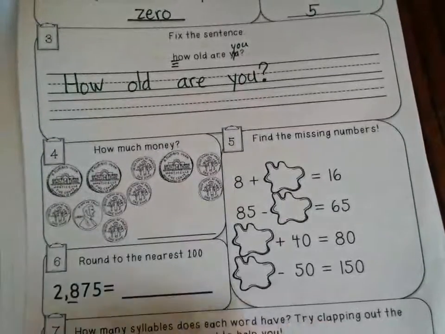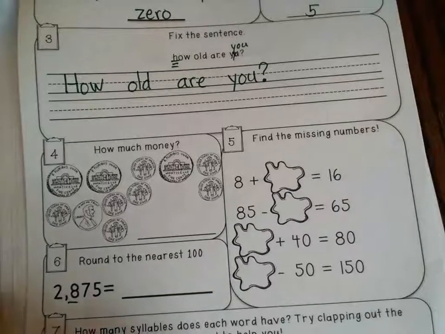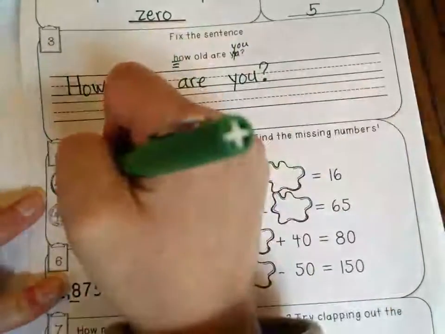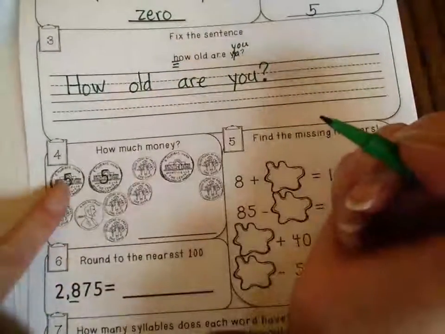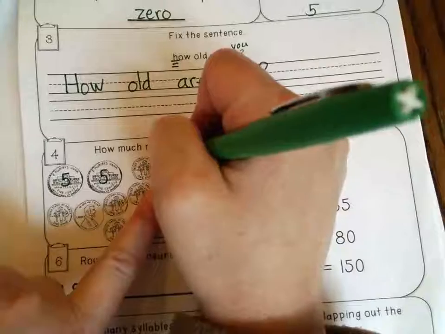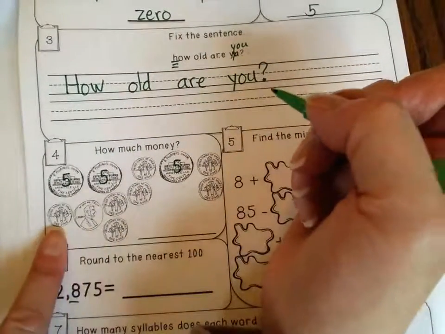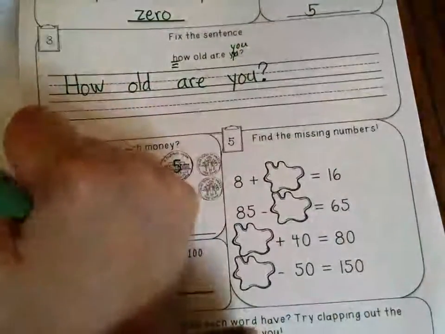Let's look at box 4. How much money do we have? Let's label our coins first, okay? I have a nickel, that's a 5. I have a nickel, that's a 5. I'm going to find all my nickels first. I have 1 more nickel, that's a 5. Okay, look, I have all these dimes. Okay, let's label our dimes.